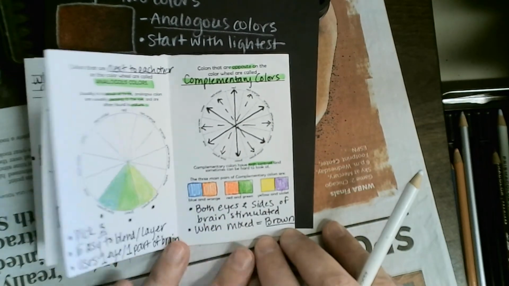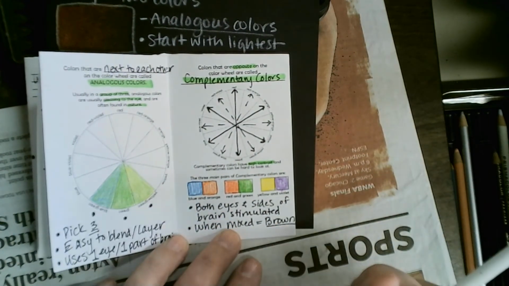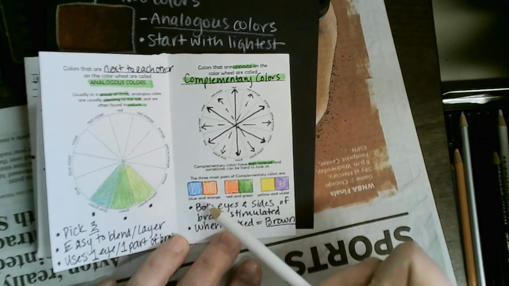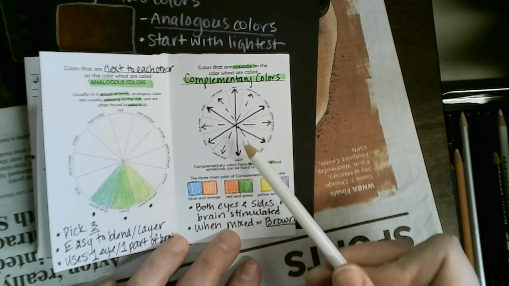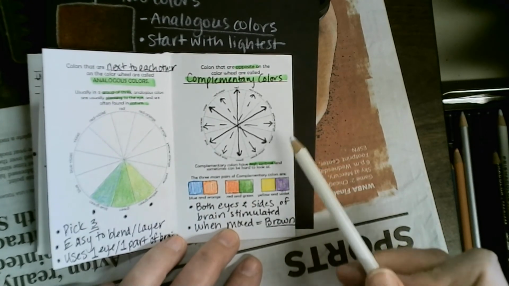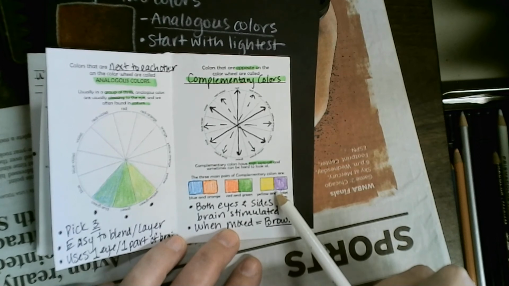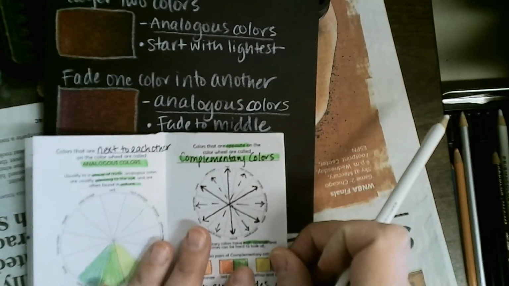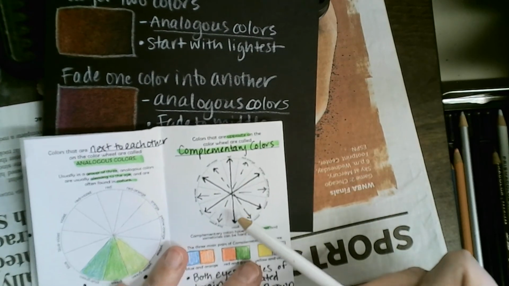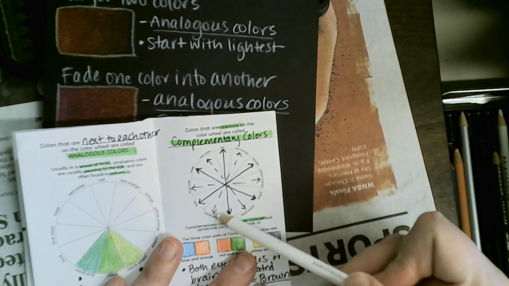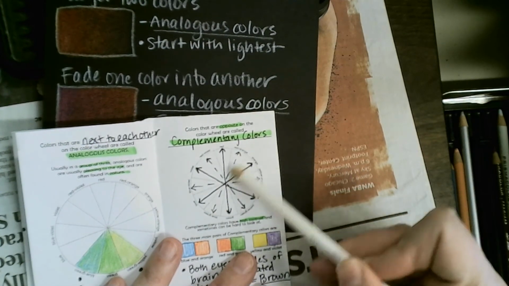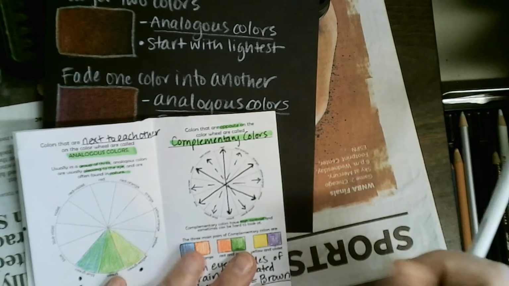If you choose complementary colors, you're picking 1 pair or 1 set. So it'd be blue and orange, or red and green, or yellow and violet. Or there's the tertiary sets where it's like blue-green and red-orange. And those are those dotted arrows across from each other.